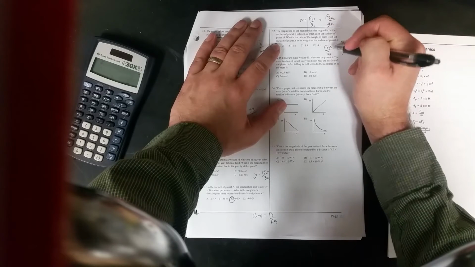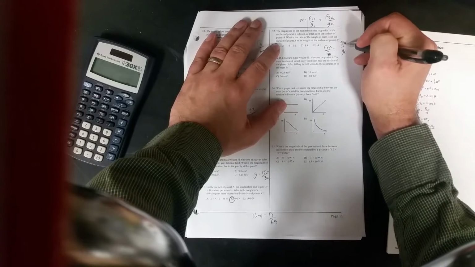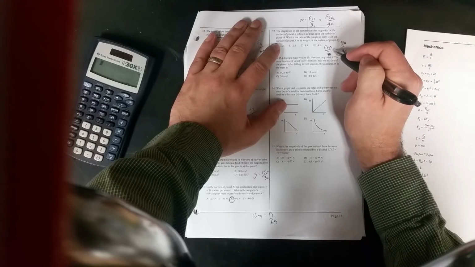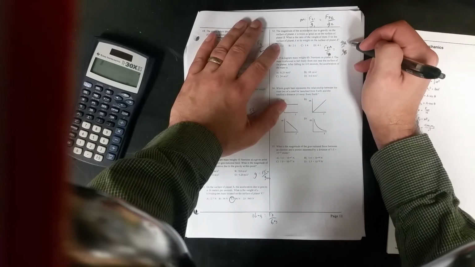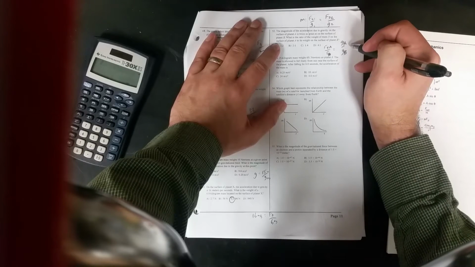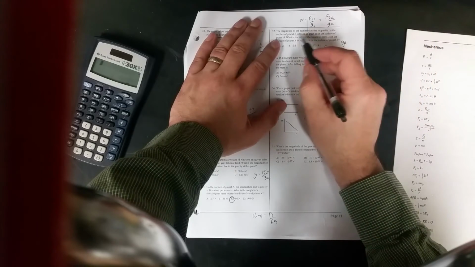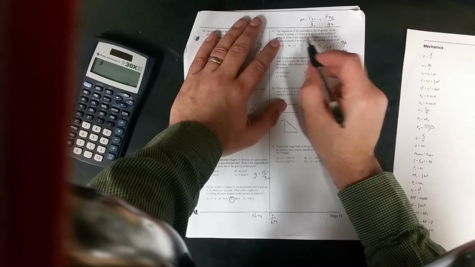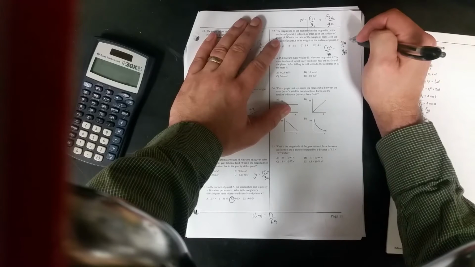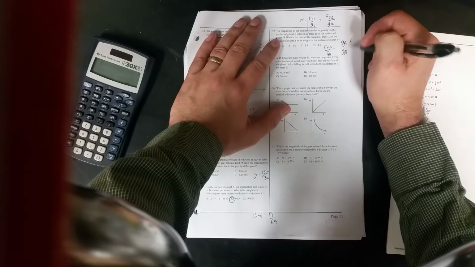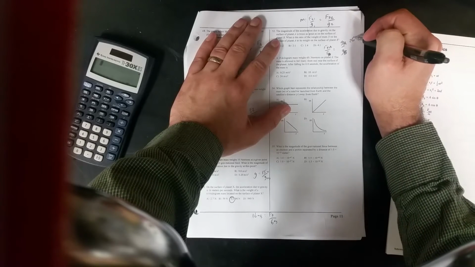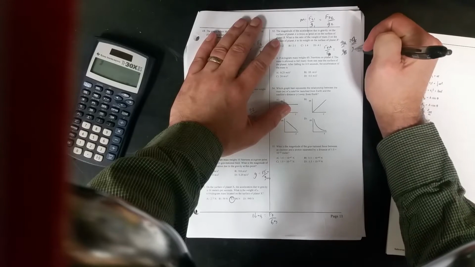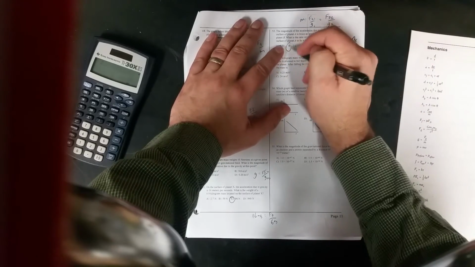Or if you wanted to change those to A and B, you could do that. You want F sub GA over F sub GB, so it's gA over gB. The magnitude of acceleration due to gravity is twice as great, so this one is 2 gB, so that's twice as big. So 2 gB over gB is equal to 2 over 1.